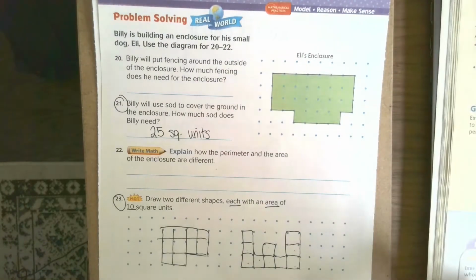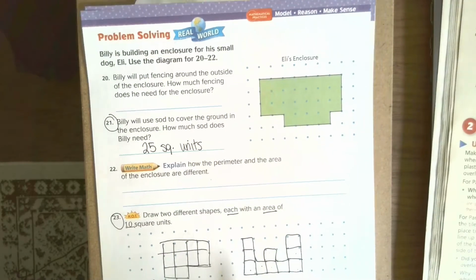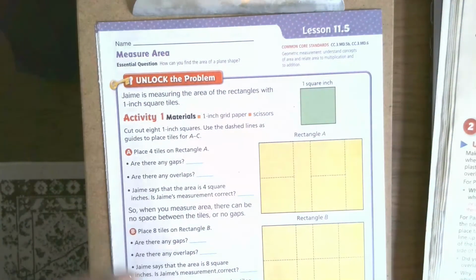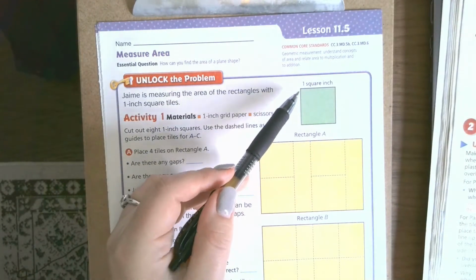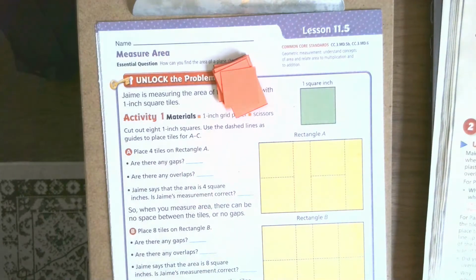Okay, so let's move on to lesson 11.5. We're continuing to work with area. Now for the first handful of activities, it asks you to have 1-inch square tiles. I will post a printable on Google Classroom. If you have access to a printer, you can just print off a sheet of these, or you can just make your own. So that they're 1-inch squares, that means each side is 1 inch. So it kind of is up to you. But here are my 1-inch tiles.